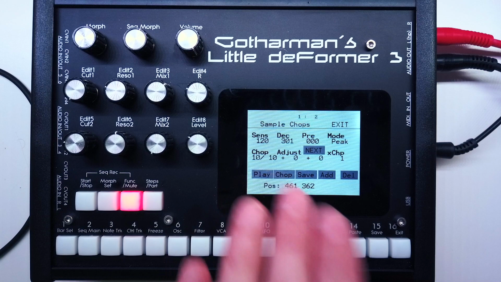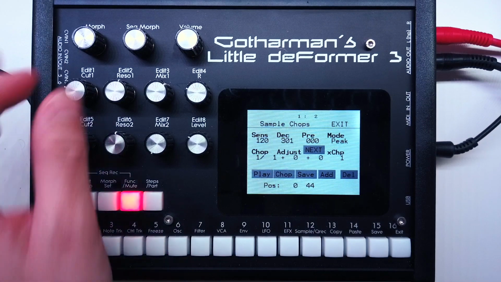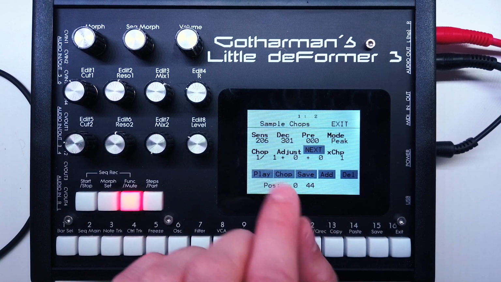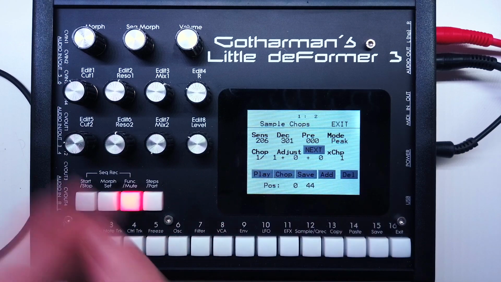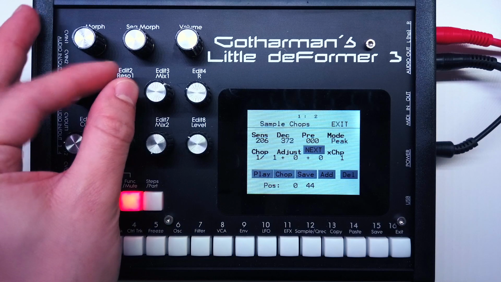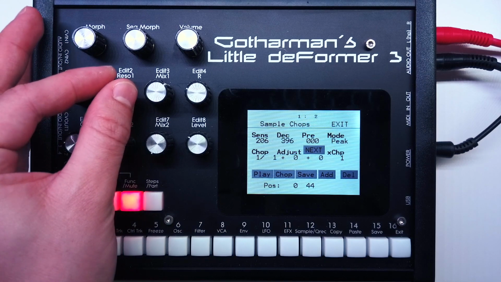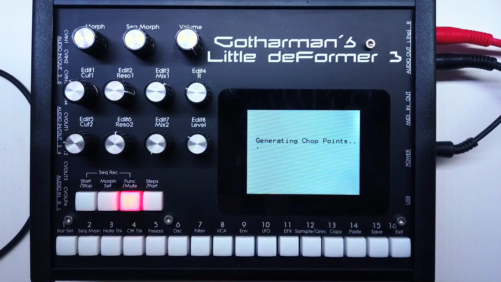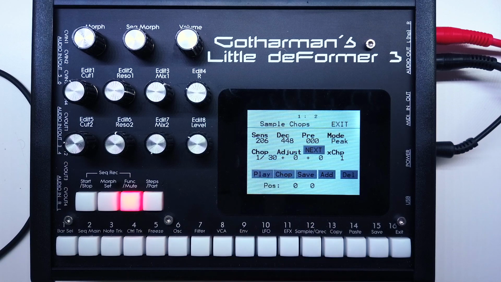Now 10 chop points are a little too few, I think, so I'm going to increase the sensitivity. And I'm also going to increase the decay because this actually works the other way around in peak mode. So the higher the number, the shorter the decay will actually be, or the shorter the minimum length of each chop. Now let's hit chop again.